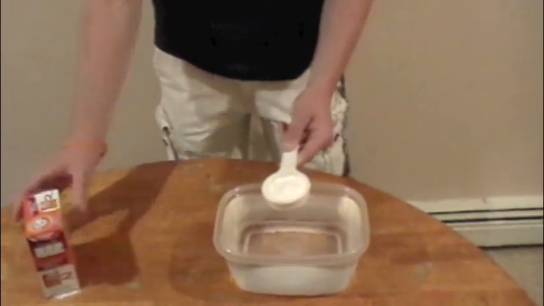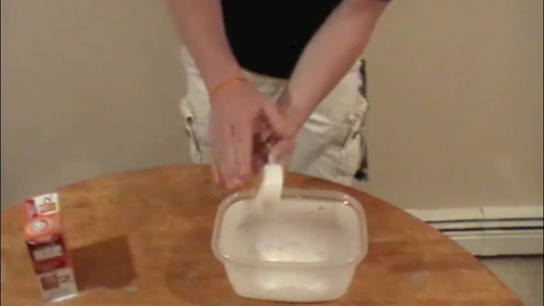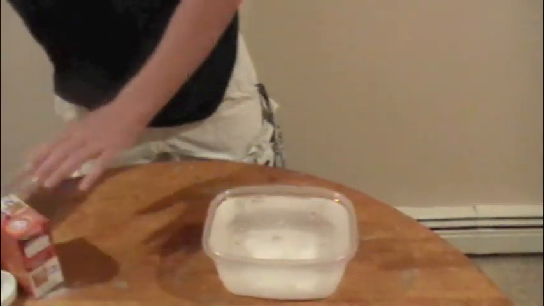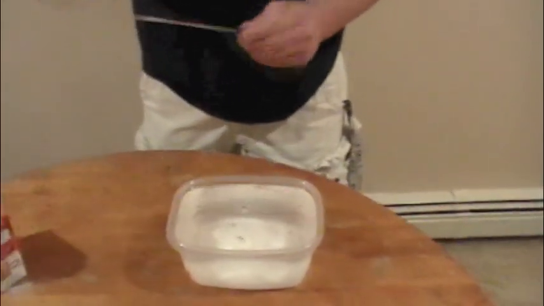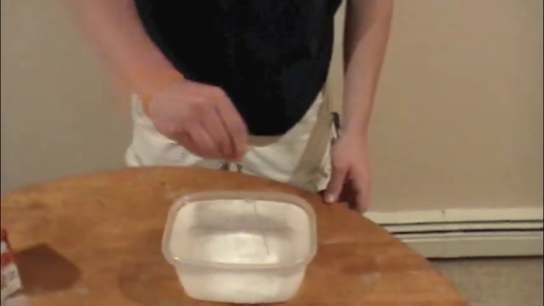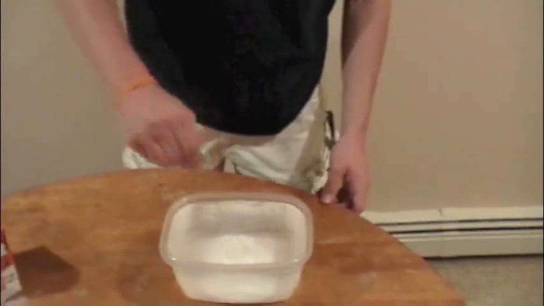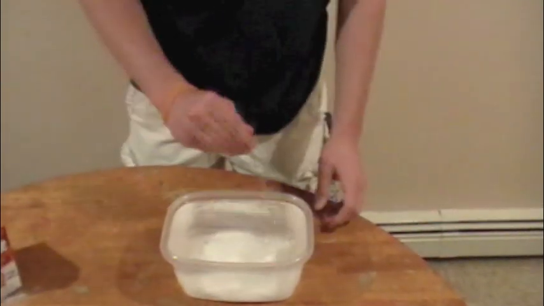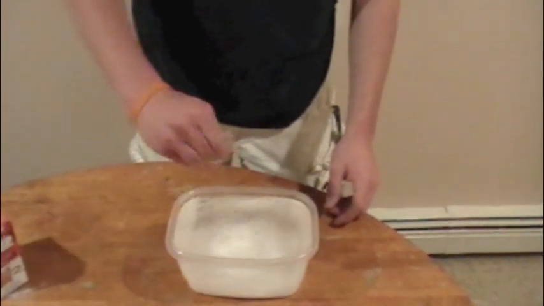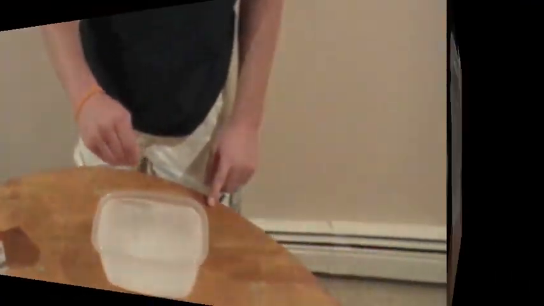Just dump it now. Stir it up. And stir it up. Not quite working. Alright, that's fine. And now you're ready for your experiment.